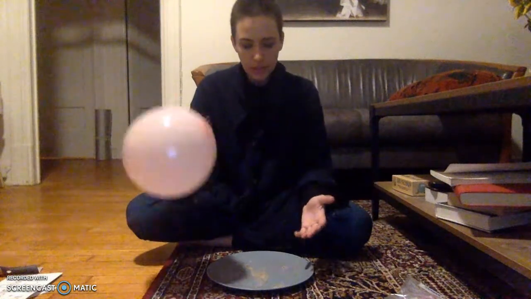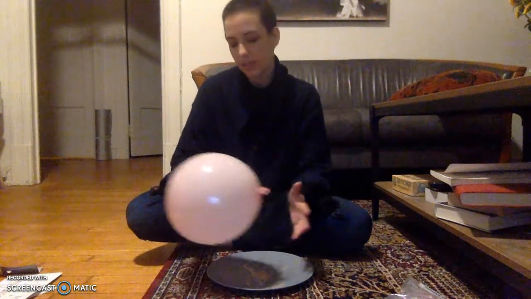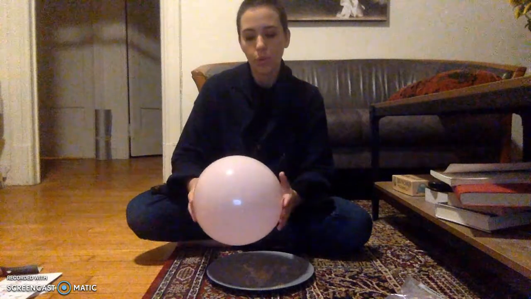But I do believe that the salt should also be attracted to the balloon because table salt is sodium chloride, and sodium chloride is an ionic compound. It has a cation, a positively charged sodium ion, and it has an anion, a negatively charged chlorine ion. As an ionic compound, that means it has charge, and therefore it's possible for it to be polarized. It's possible for it to be attracted to the negative charge of this balloon.